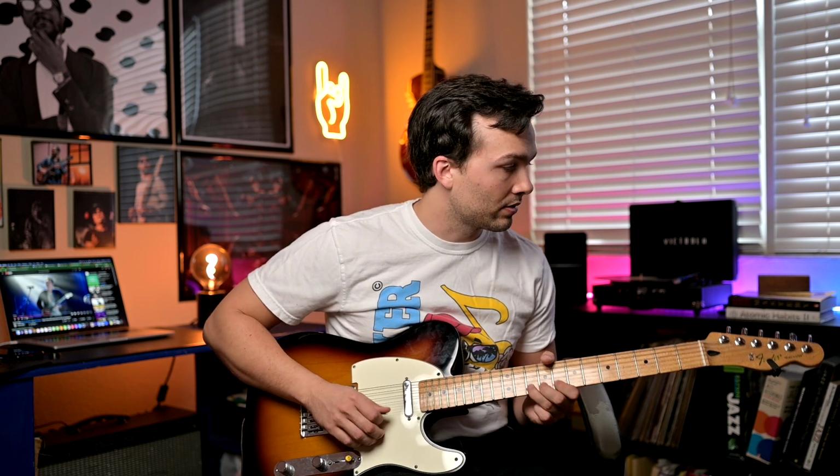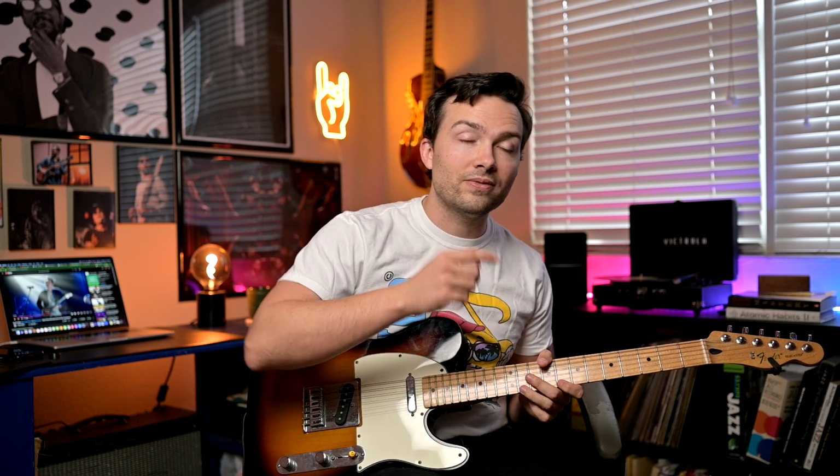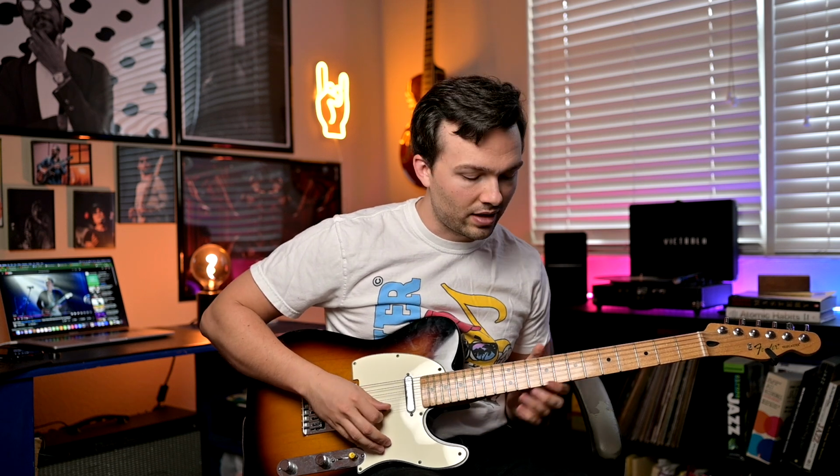So the first one is the bending on D. That's as if it's in C major pentatonic or A minor pentatonic. To then make that sound a little bit more emotional, he bends from the E flat, which is as if he's in C minor pentatonic, and that takes the E flat to F. That's from our C minor pentatonic.